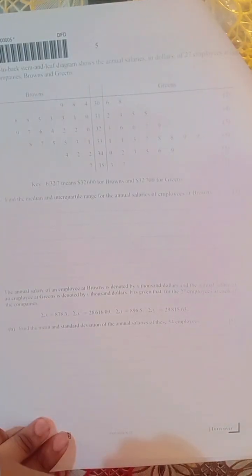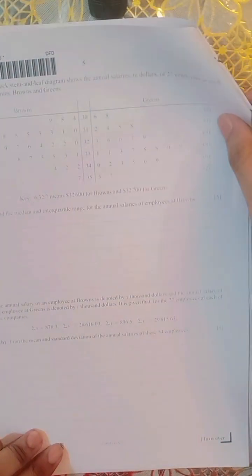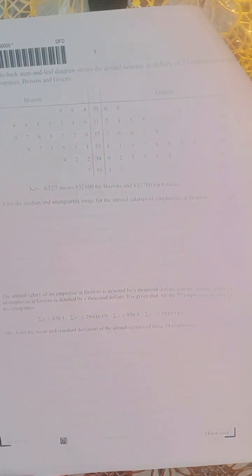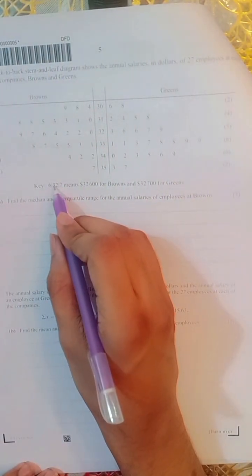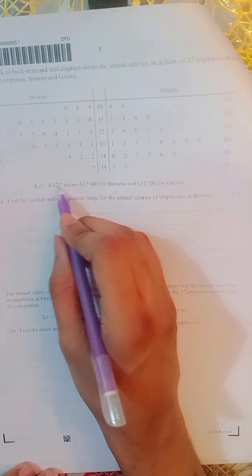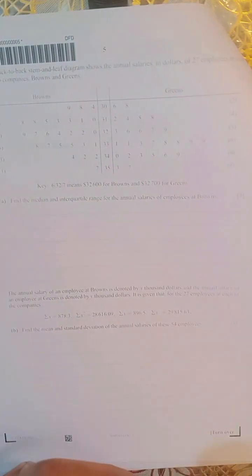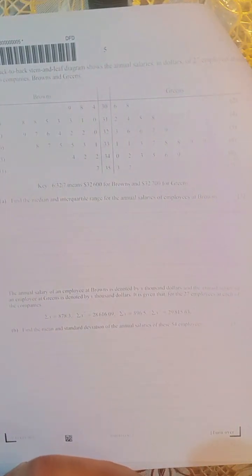So the next question we have is on a stem and leaf diagram. The 2 back-to-back stem and leaf diagrams show the annual salaries in dollars of 27 employees at each of the 2 companies, Browns and Greens. So the diagram is already drawn for us. The key is given, always read the key. That means 327 means 32,600 for Browns and 32,700 for Greens.